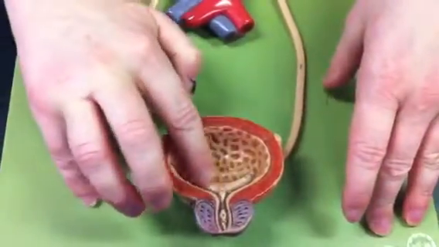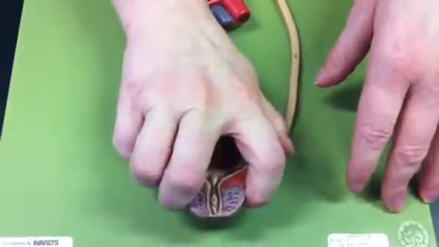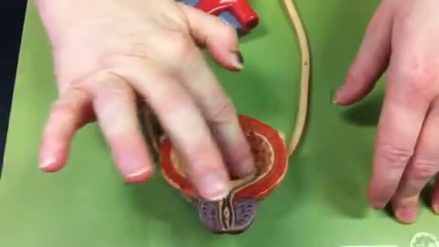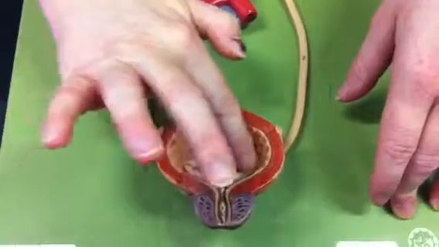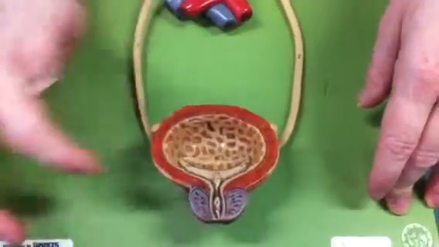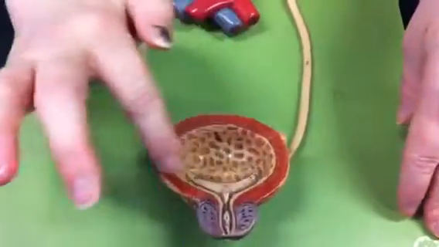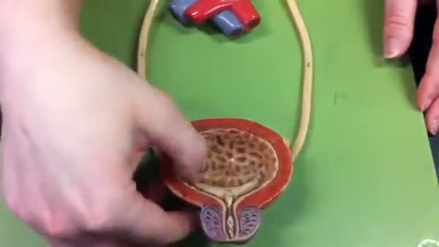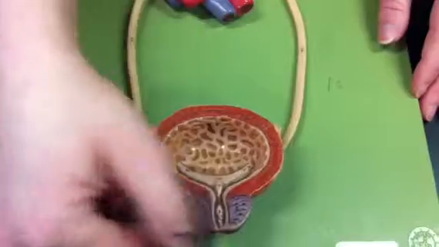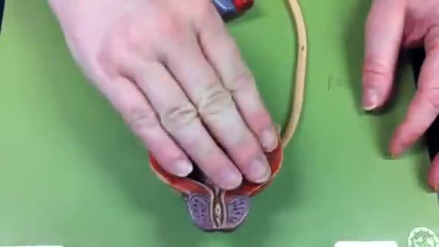This entire area, so first of all, this is the bladder. This area right here is called the trigone. It's a smooth area. That's where the urine comes in from the ureter into the bladder. So those two openings, and then it also has an opening for the urethra. So in any case, this is the bladder.